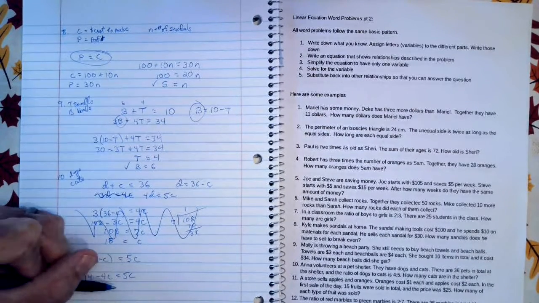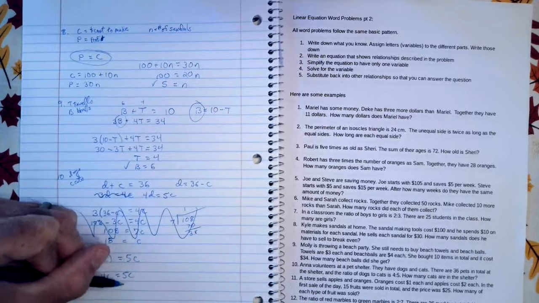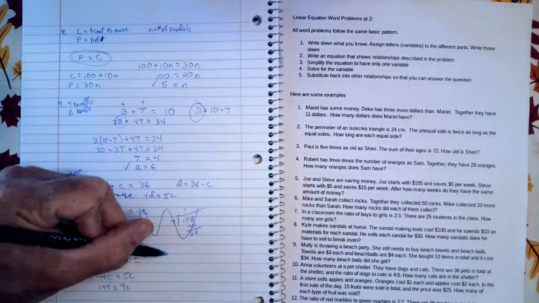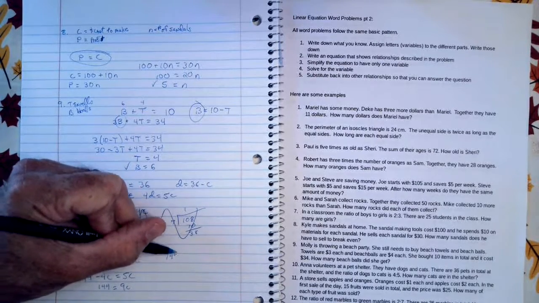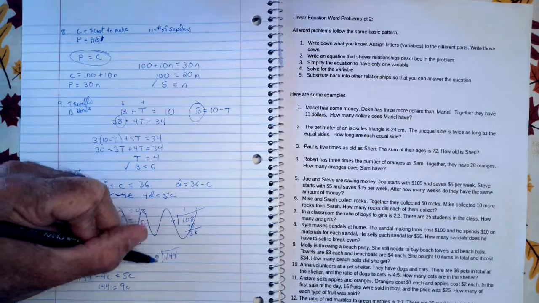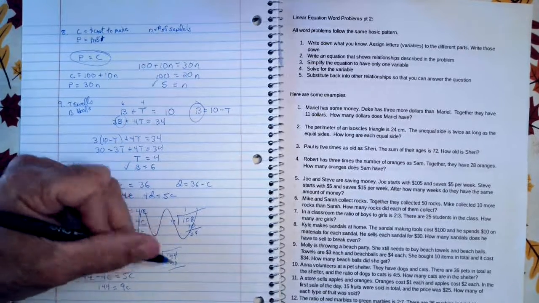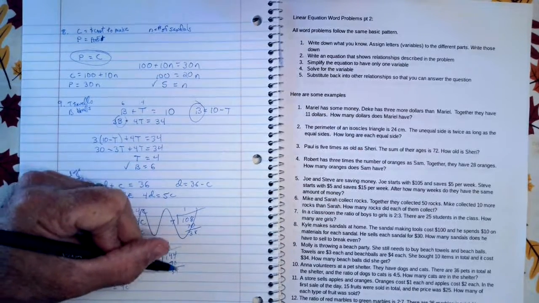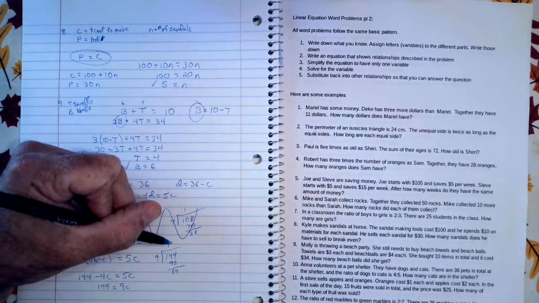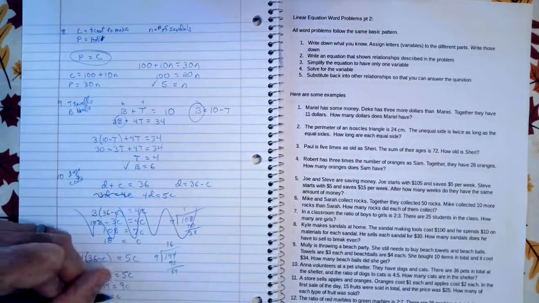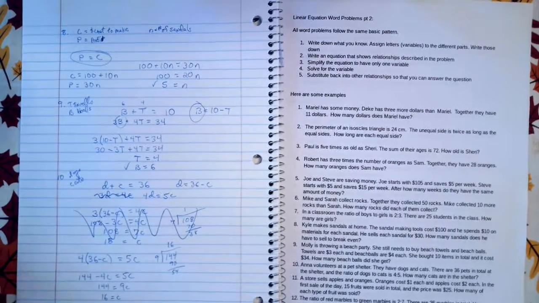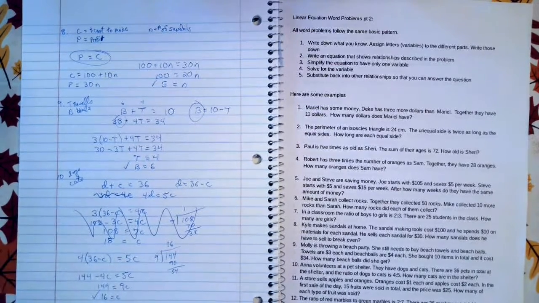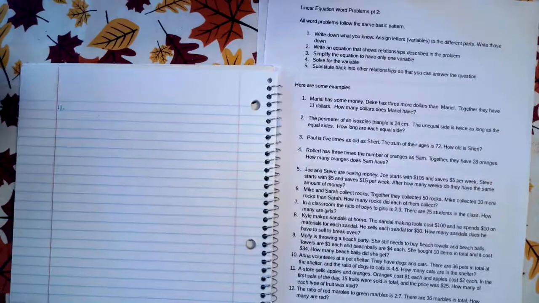And add 4c to both sides. I get 9c equals 144. And take your calculator out, or in this case, just do long division if you like doing those. 9 times 10 is 90. Okay, and then I have 54 left. 9 times, how much is 54? That's right, 9 times 6. So c is 16. And the question is how many cats? So it's 16. Next one.